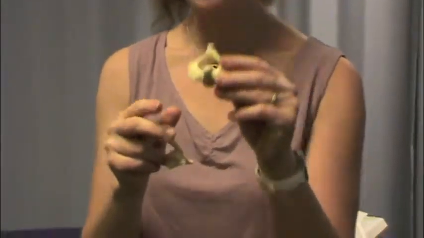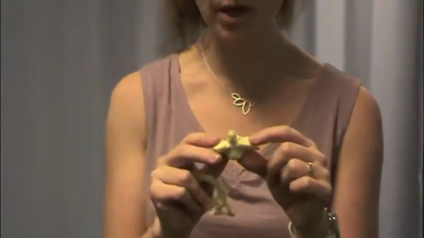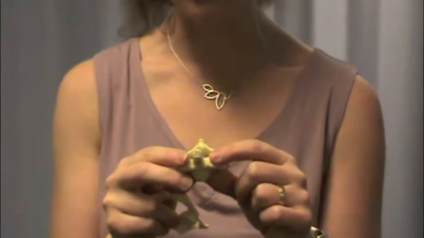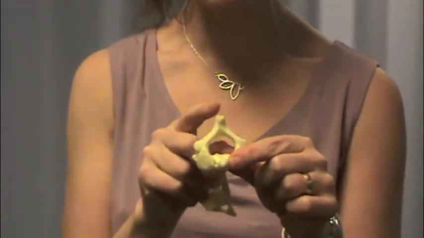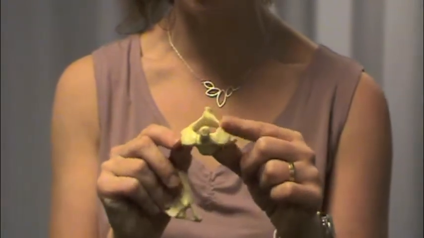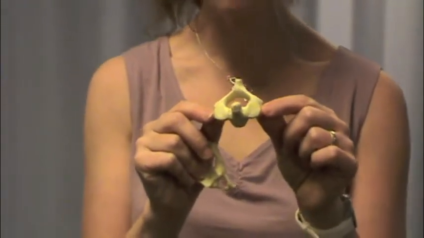So this is the axis. Here's the dens, which is very prominent and sticks out. Here's your articular facets. Here's your spinous process, and it's beginning kind of a bifid kind of thing, and you have the transverse processes here.